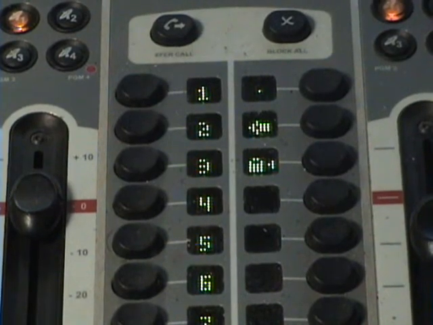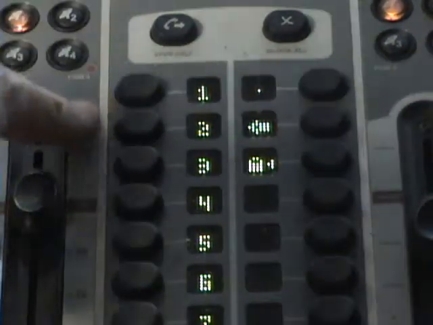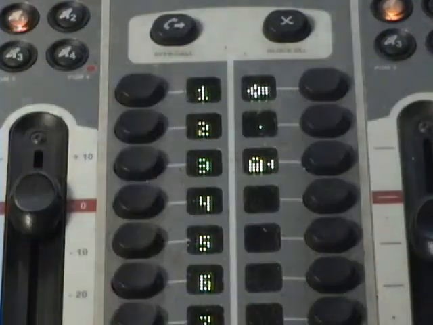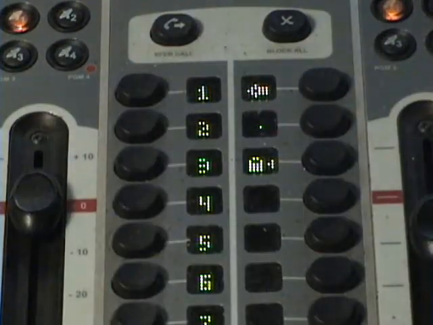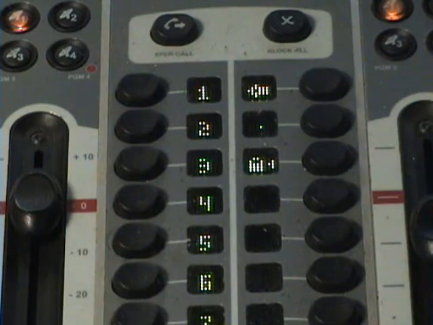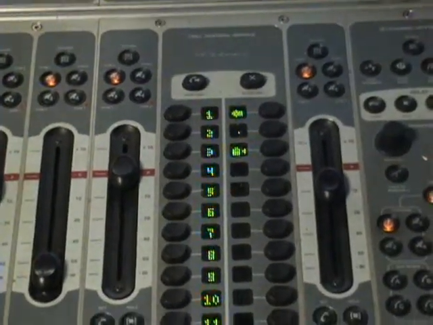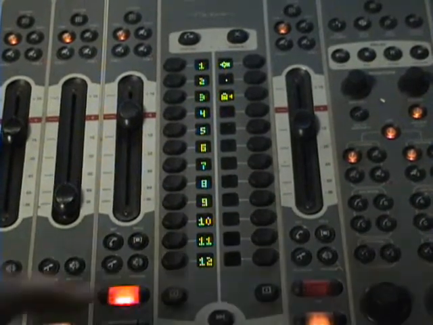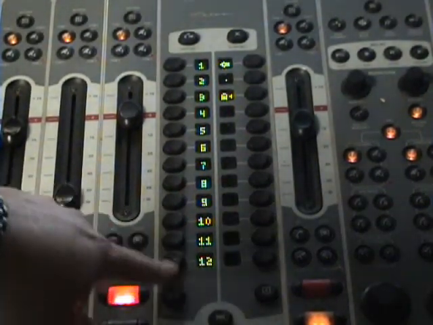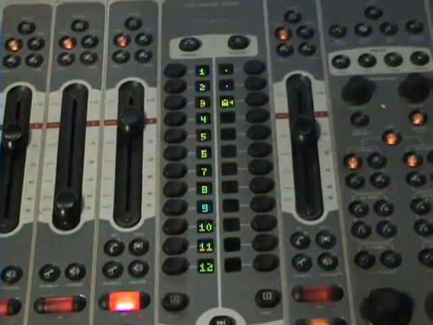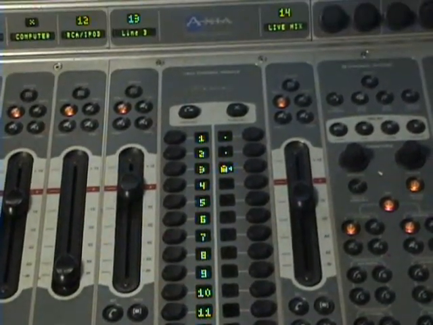When that person is all done, maybe you have another call coming in, you can actually jump to the other line and have that person talk to the person that's locked on line 3. And when they're all done, you can hang up on the person by simply pressing the drop button down here in the lower end below number 12. And that will hang up on the call that was talking to your guest.